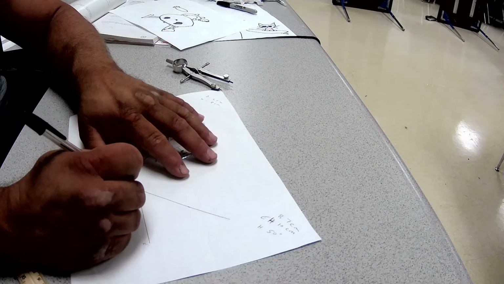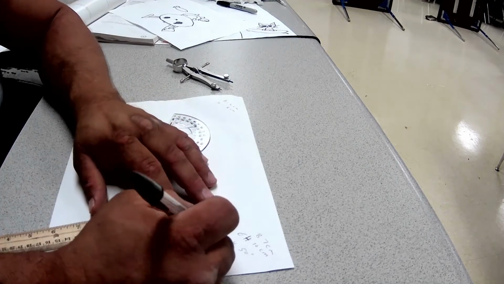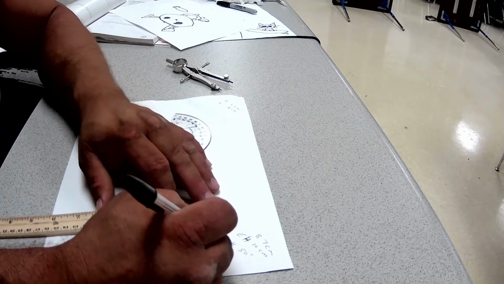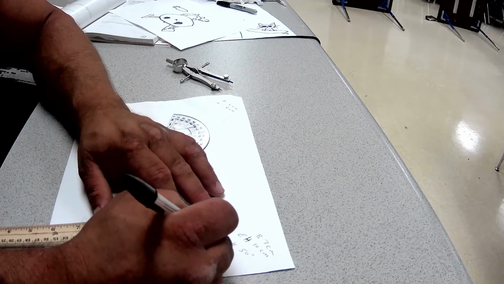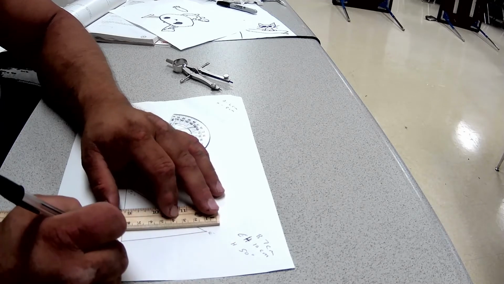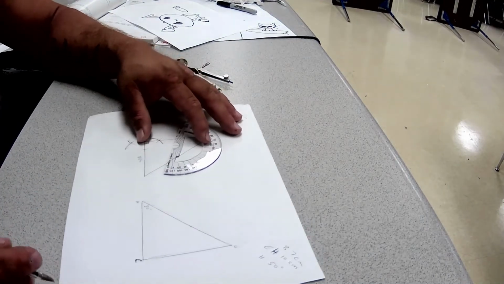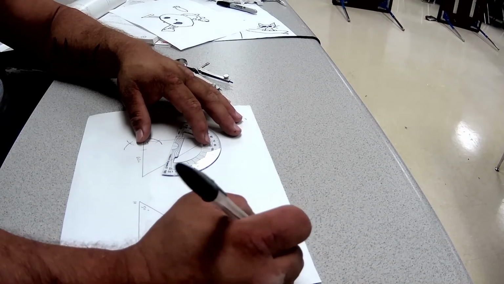Label this 50 degrees. It's angle H, and this is angle E. Then you're going to just connect angle E to side C. Okay, so our base is HC.